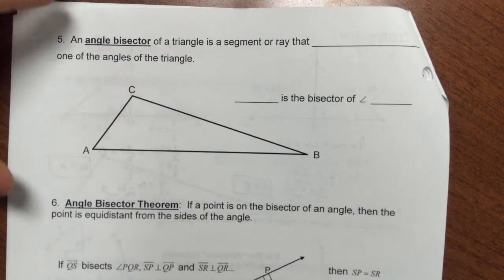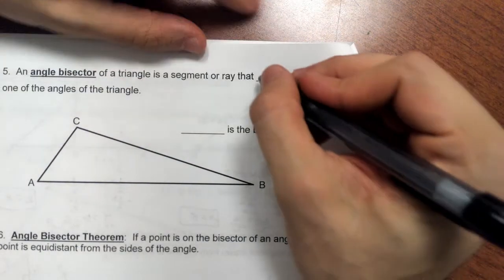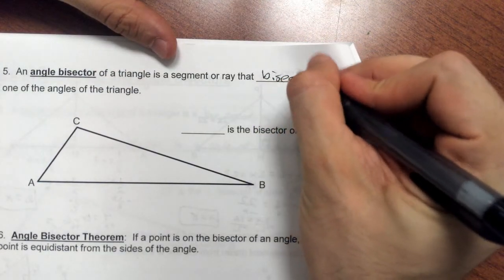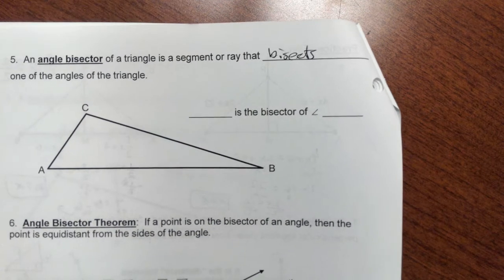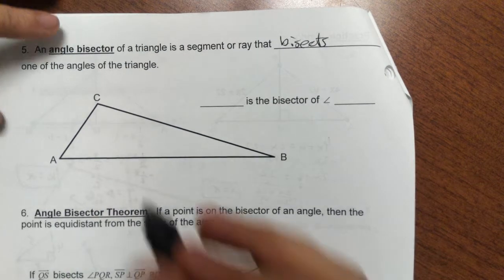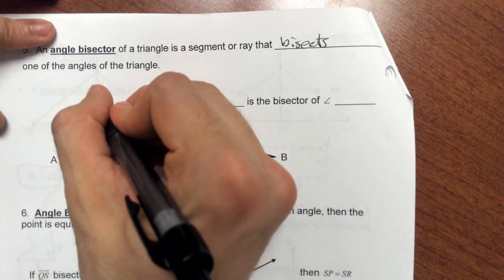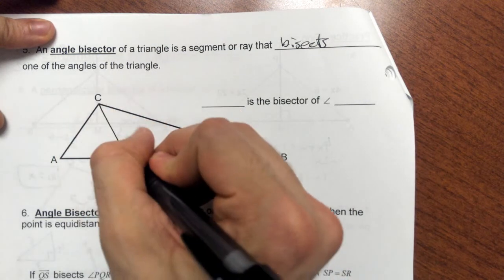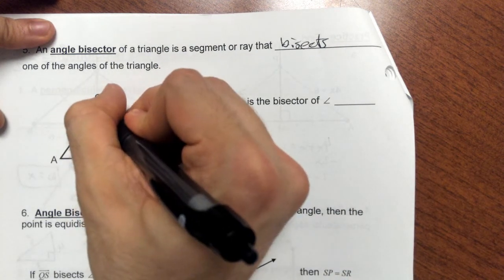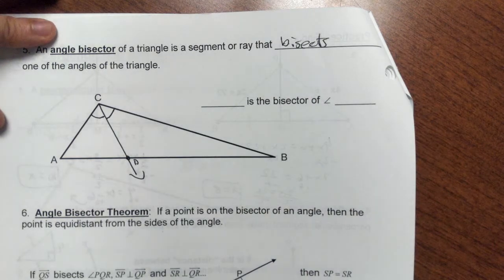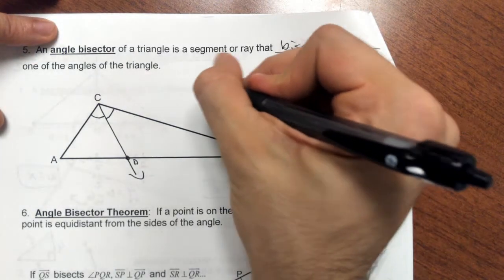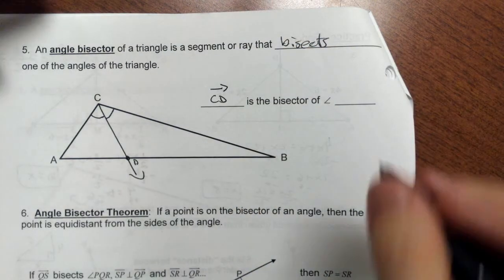Now we're going to talk about angle bisectors. So an angle bisector of a triangle is a segment or ray that bisects one of the angles of the triangle. So here's angle C. I'm going to bisect it. Put this at D. So when I bisect it, what I'm doing is I'm cutting the angle in half. So ray CD is the bisector of angle C.